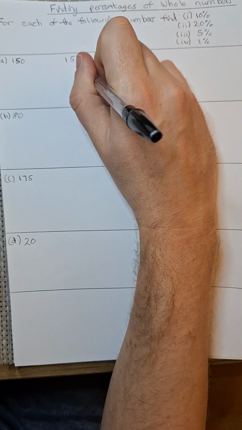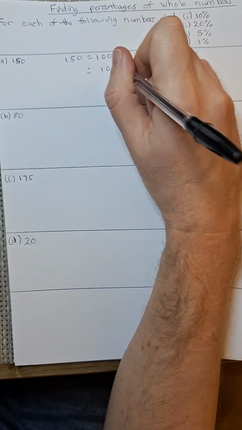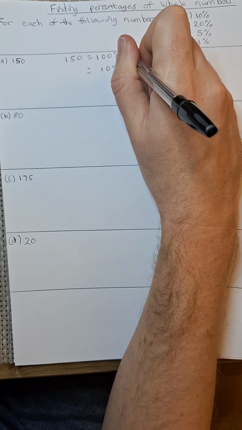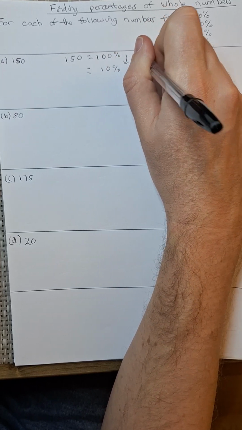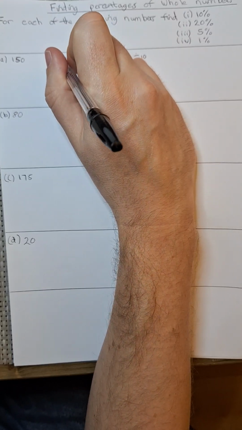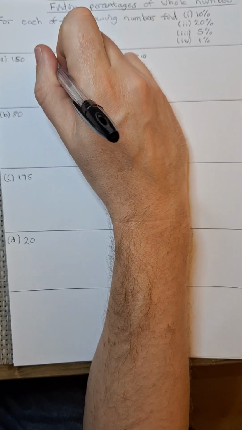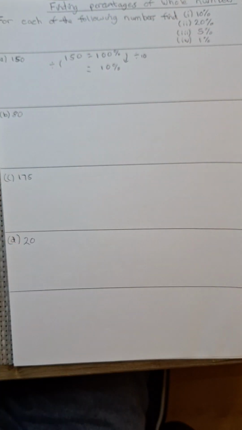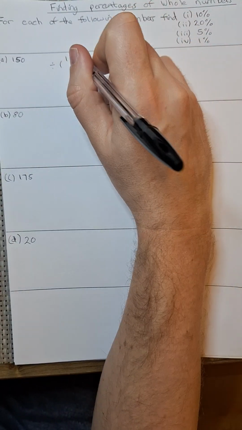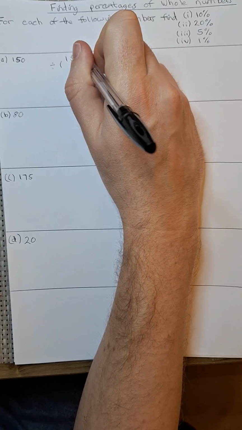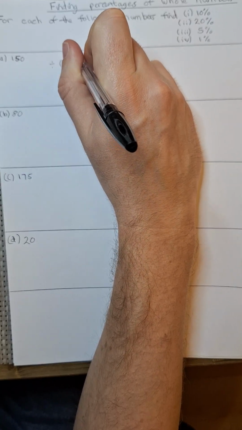and then if we want to get 10%, to get from 100% to 10%, we divide by 10. So to get 10% of 150, we therefore divide by 10. So 150 divided by 10 is 15, as when we divide by 10, we move our decimal point, which is here, one place to the left.